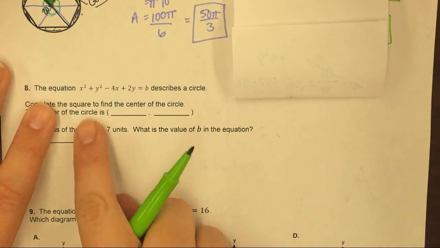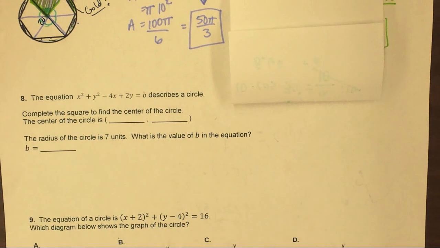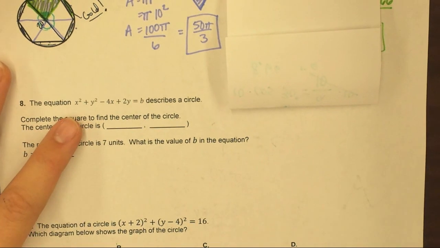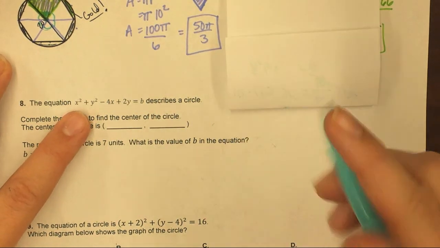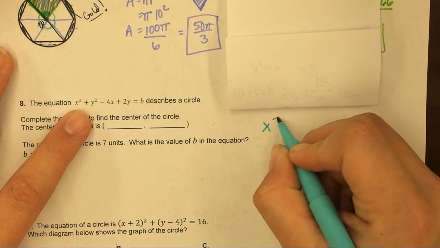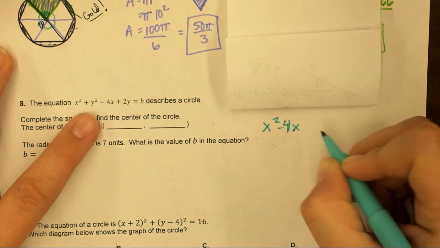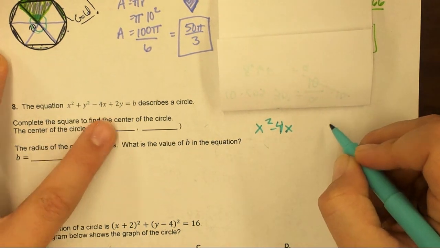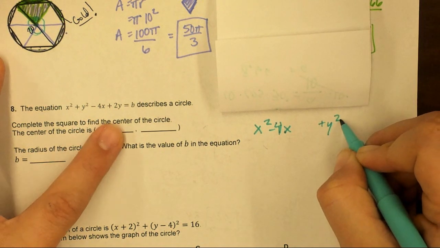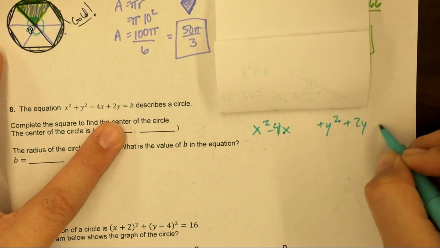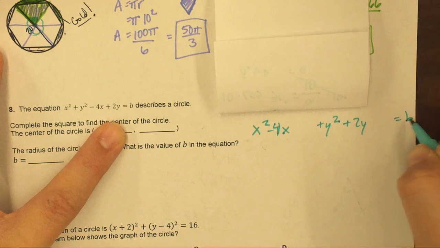Number 8. The equation is given, describes the circle. Complete the square to find the center of the circle. Okay, so completing the square. We talked about when we do this in class, you've got to put all your x's next to each other. So let's go x squared minus 4x. Skip a space. Then you've got plus y squared plus 2y. Skip a space, is equal to your b over on the other side.